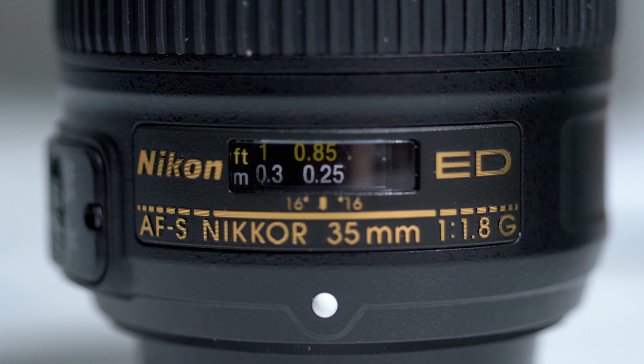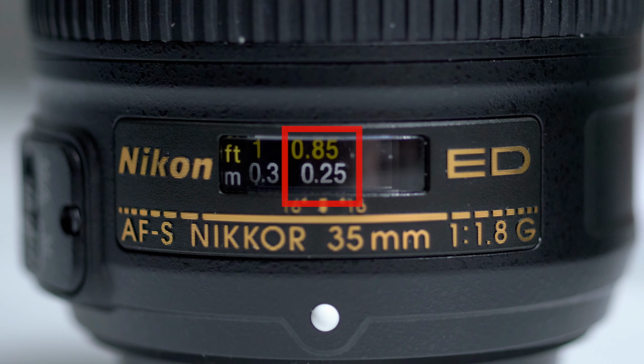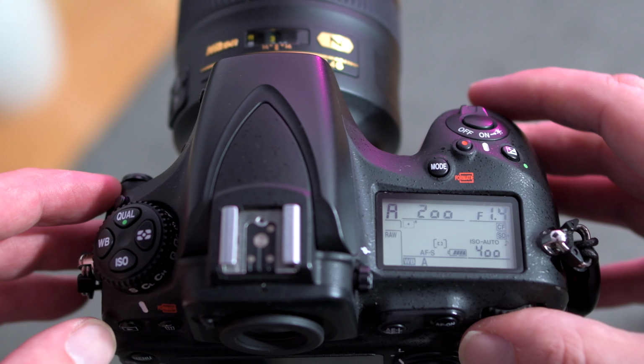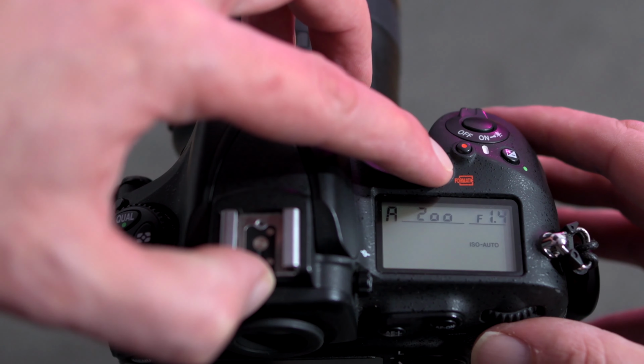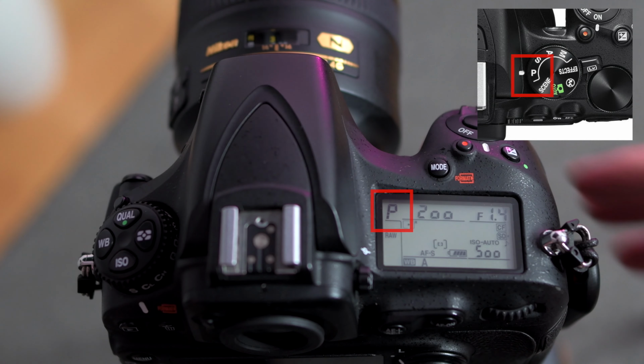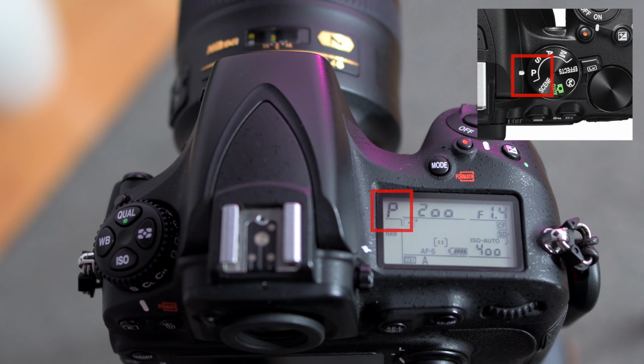Each lens has a minimum focus distance. So if you want to get closer with your camera, your photo will not be sharp. You can see the minimum focus distance on the lens. Set the control dial or preference mode to P mode so that the camera controls the exposure for you.